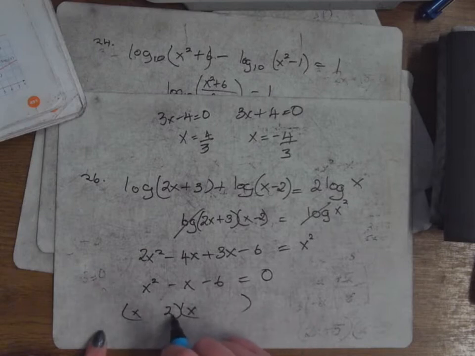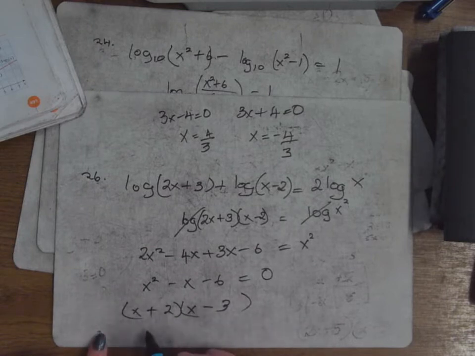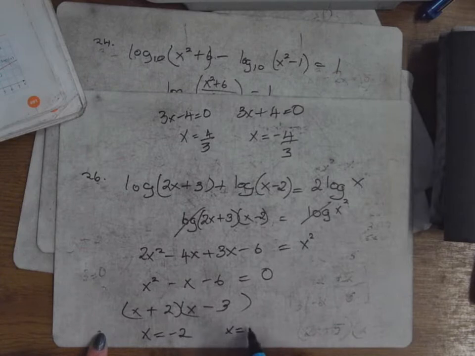Factors: x and x, 2 and 3, minus 3 plus 2 will give me minus x. Let each bracket equal 0: x is equal to minus 2, x is equal to 3, and then just go back up and check.